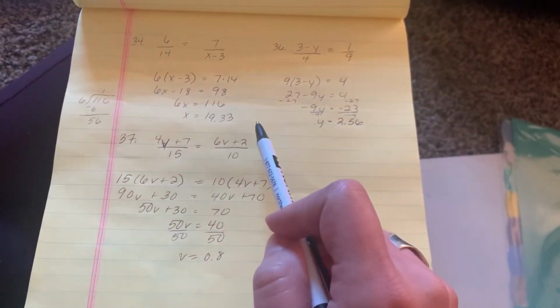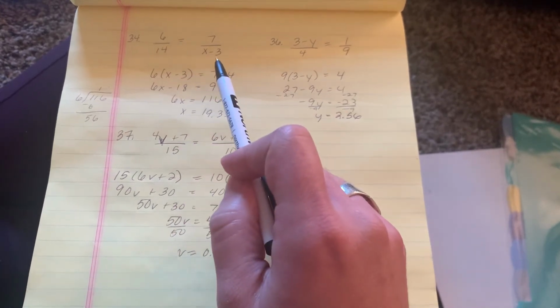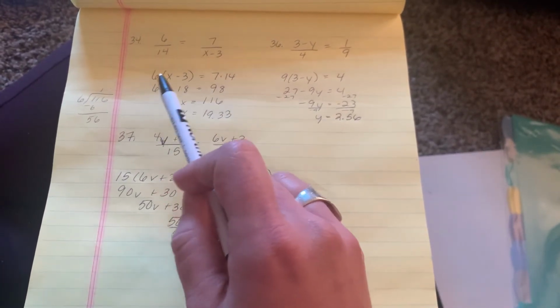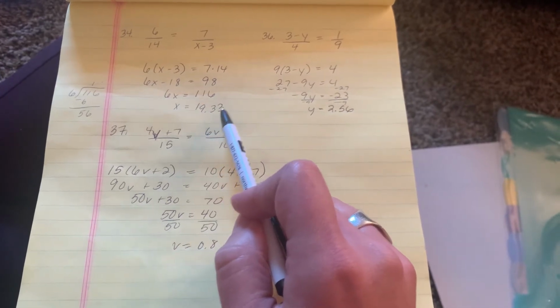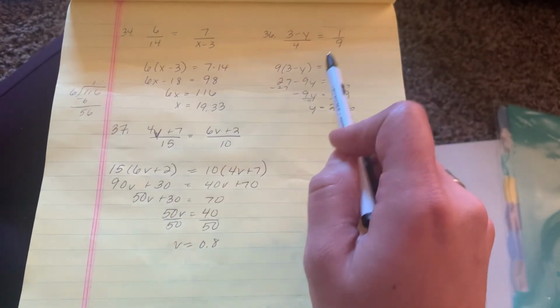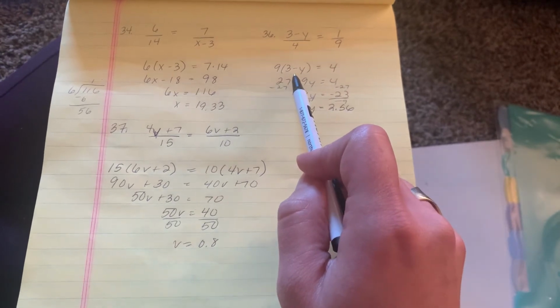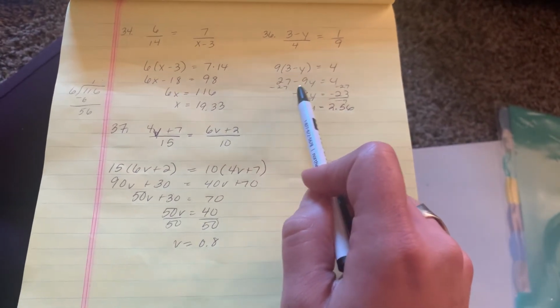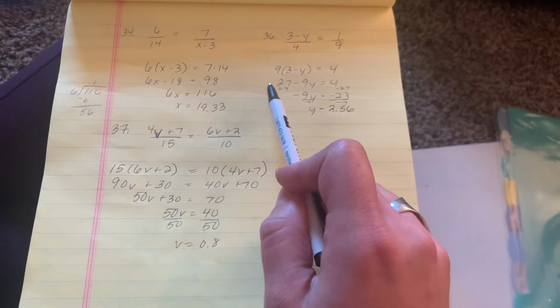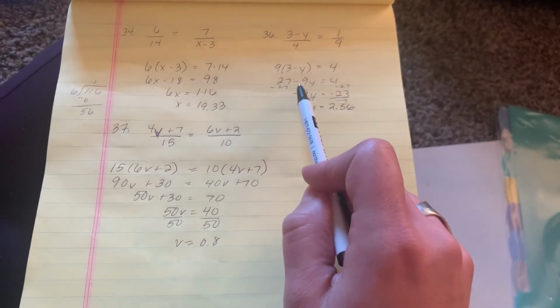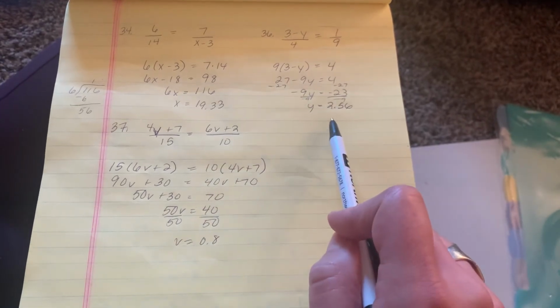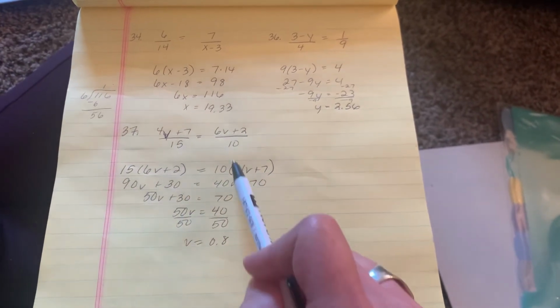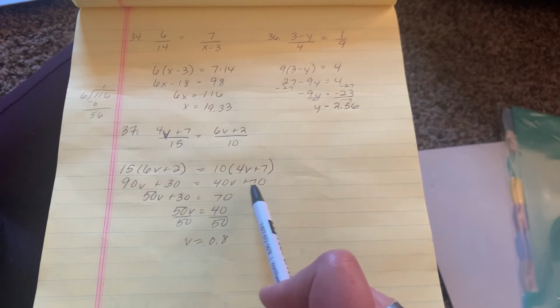Cross multiply to solve. 6 times the quantity x minus 3. Make sure you distribute to both terms. Add 18 to both sides and divide by 6. Cross multiply. When you multiply an entire quantity, make sure you distribute to both terms. That's a positive 27, so you have to remove it with a negative. Even though it's in the front and there's a negative behind it, you're looking at a positive 27. And lastly, you have two quantities that you have to distribute. Make sure you distribute to both.